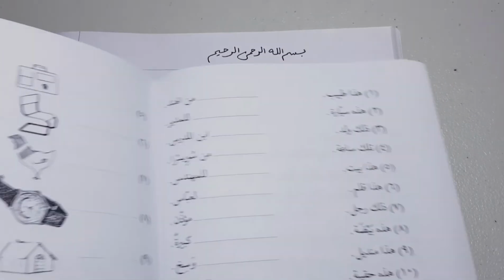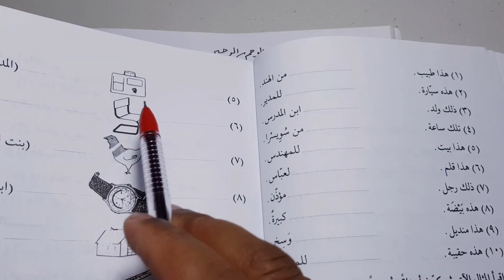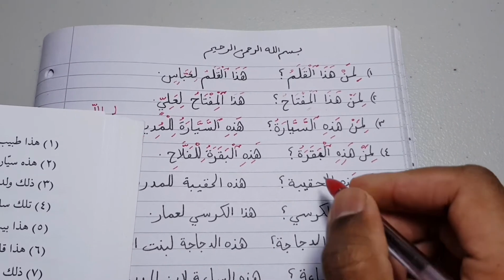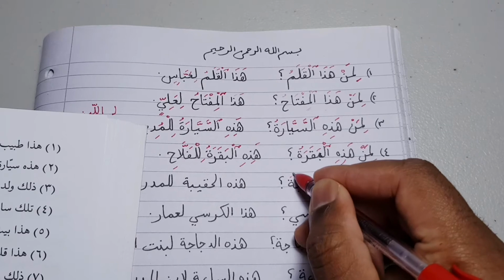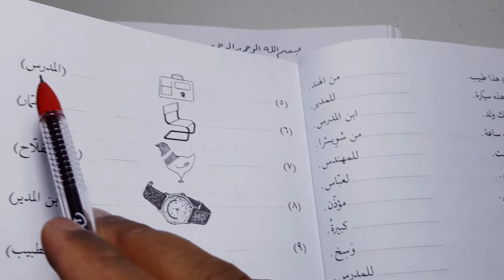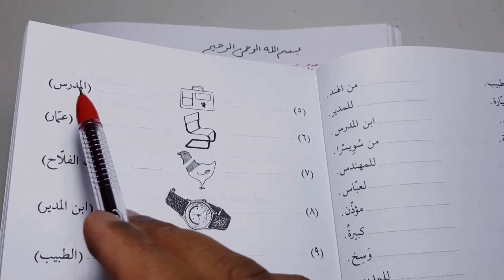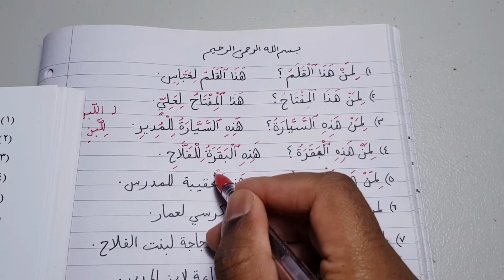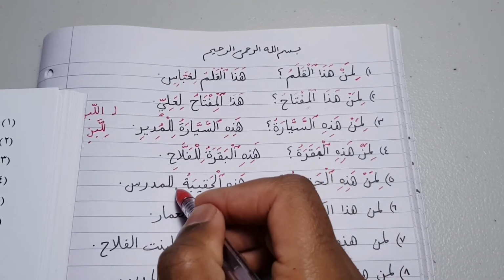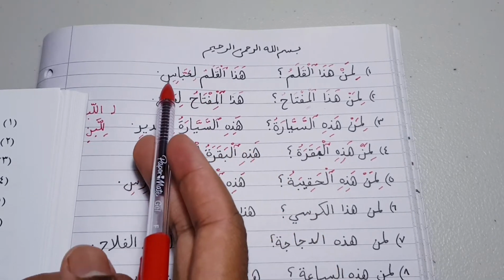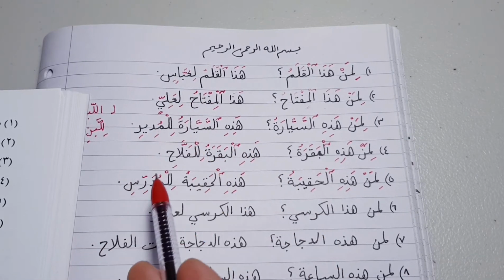The next one on the next page is asking about the briefcase. We're saying لمن هذه because it's feminine. لمن هذه الحقيبة. To whom belongs this bag? And the answer is to the teacher. So the teacher's hamzatul wasl al. So we have to take off the hamzatul wasl when adding the lam. So هذه الحقيبة للمدرس. And remember, this lam is a harf jar. That's why all of the words are ending with kasra or kasratain.